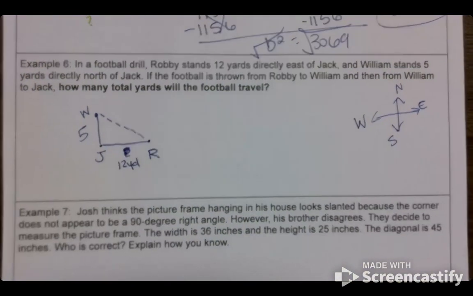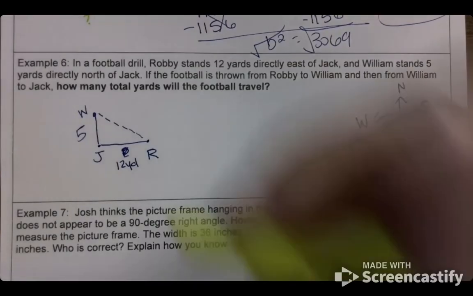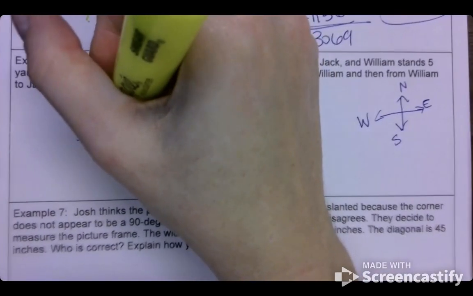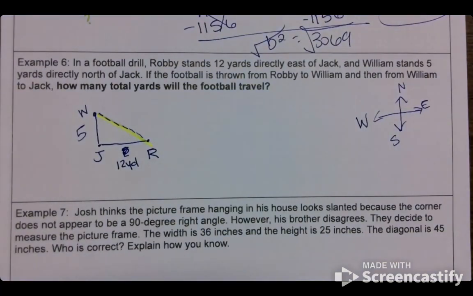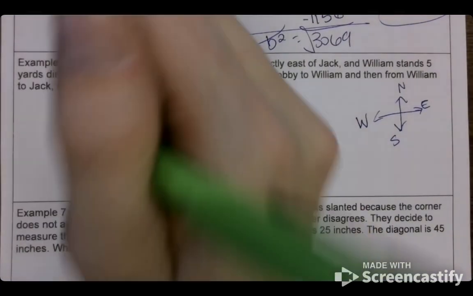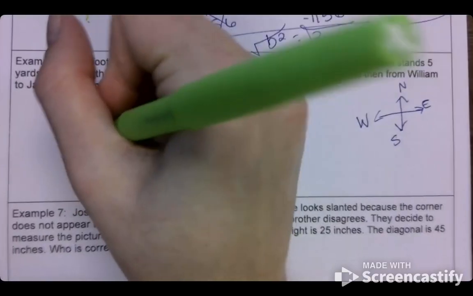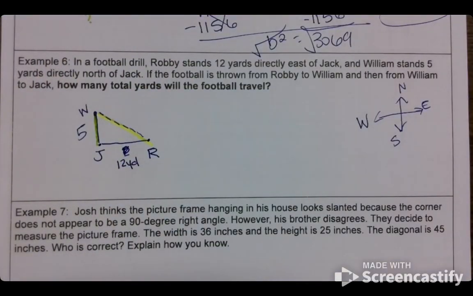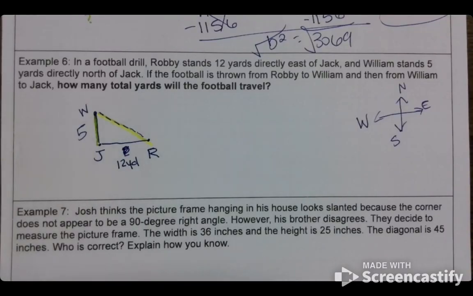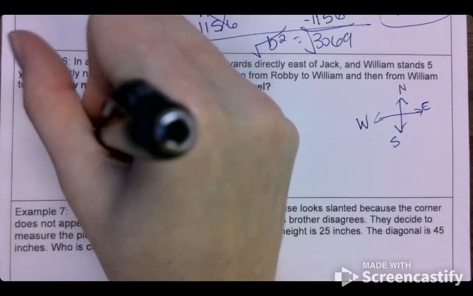Okay. So we are going from Robbie to William. And then from William to Jack. How far did he go? So before we can figure out how far it is, we need to figure out William to Robbie and Robbie to William, how far that is. So hopefully you did that. That's what your picture looked like. Hopefully you realize this is my right angle.